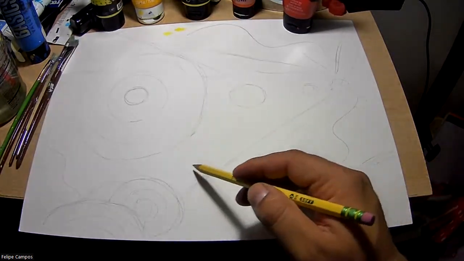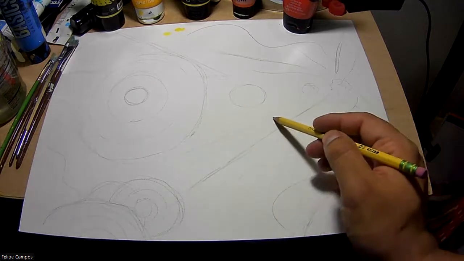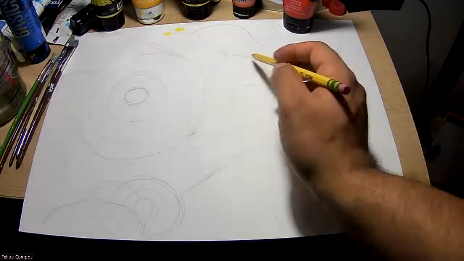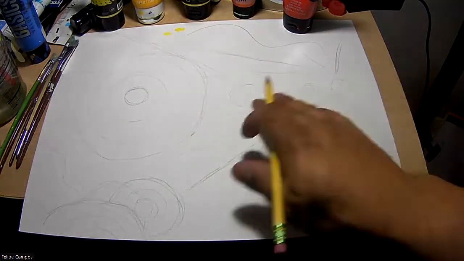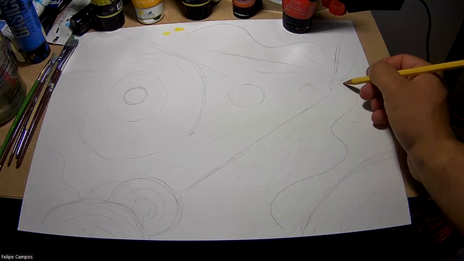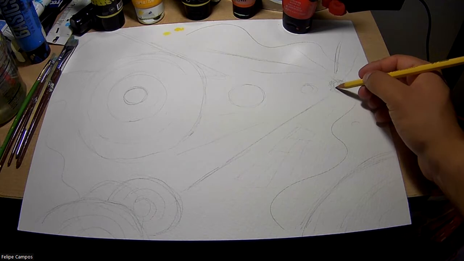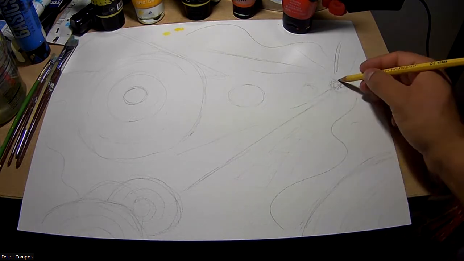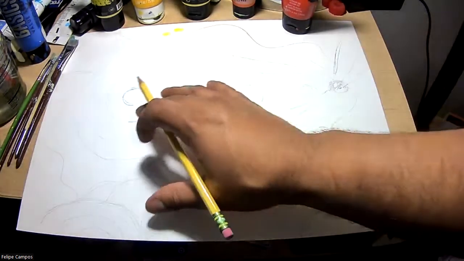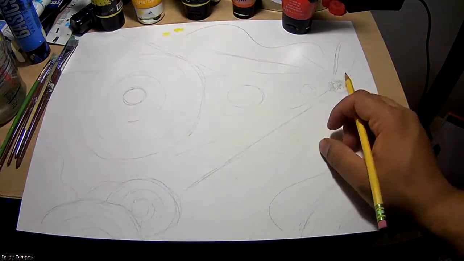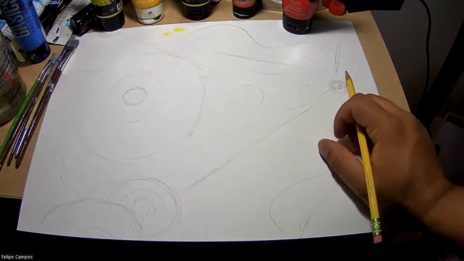And as you can see, the lines that I've added next to this circle are leading over to the right. And this is going to be a small black hole or whatever this is. It looks very organic, chaotic, versus this one looks a little bit more organized, symmetrical, geometric.